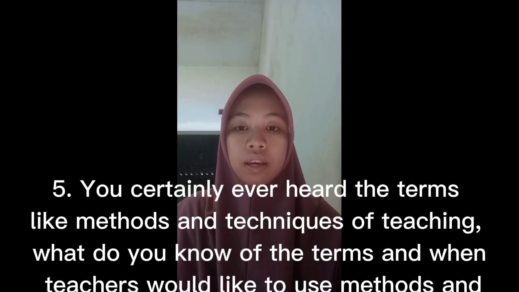The answer is method refers to the general approach or principle used in teaching, while technique refers to specific classroom activities. From the theory, teaching methods include teacher-centered method, student-centered method, and activity method.